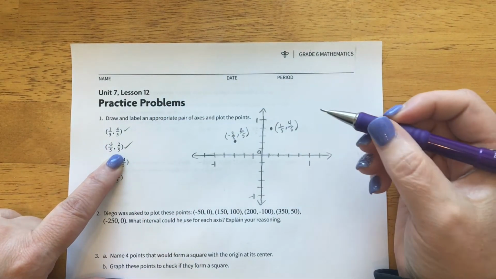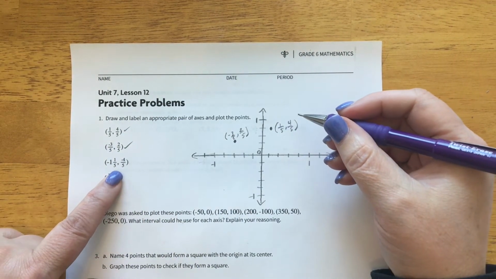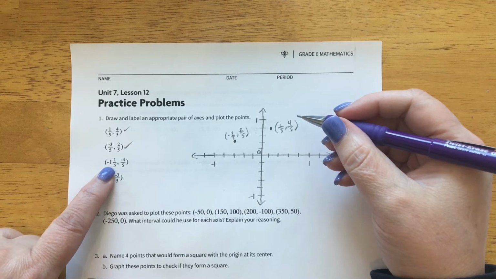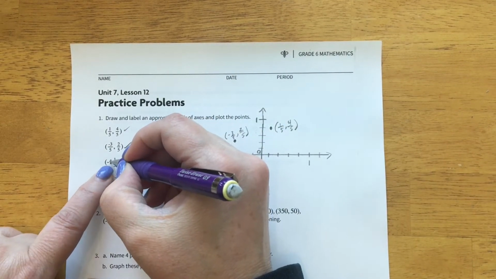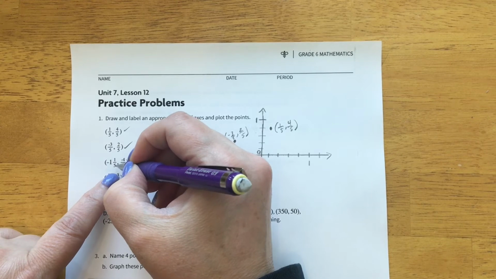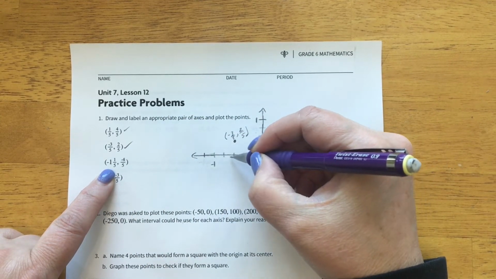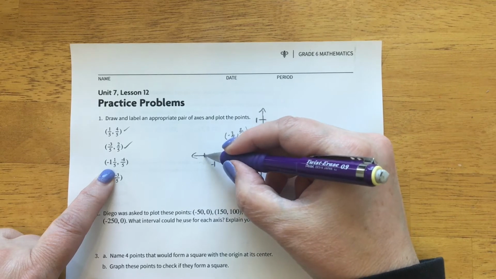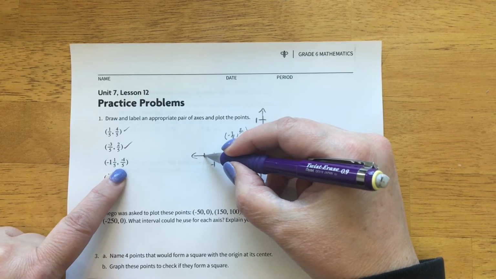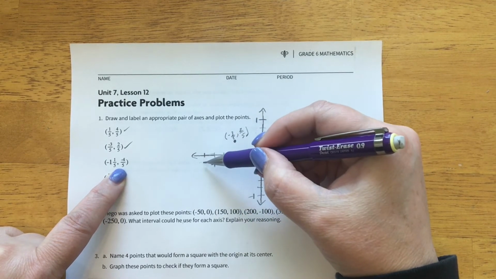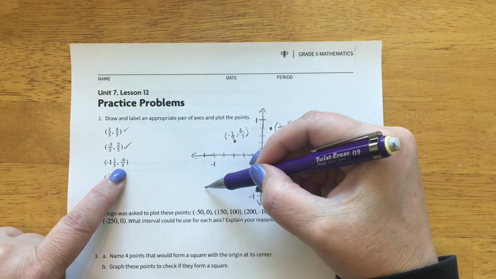So negative 3/5, comma 2/5 is that point right there. Done and done. Third point is negative 6/5, right? Because this is 5/5 plus one more. So that's negative 6/5. So negative 1, 2, 3, 4, 5, 6/5. And now a negative 4/5. So down 1, 2, 3, 4/5.